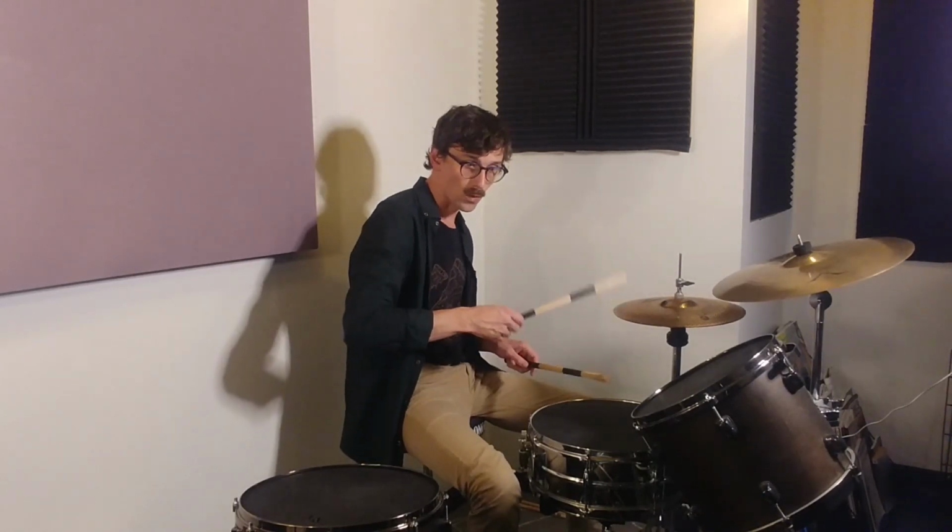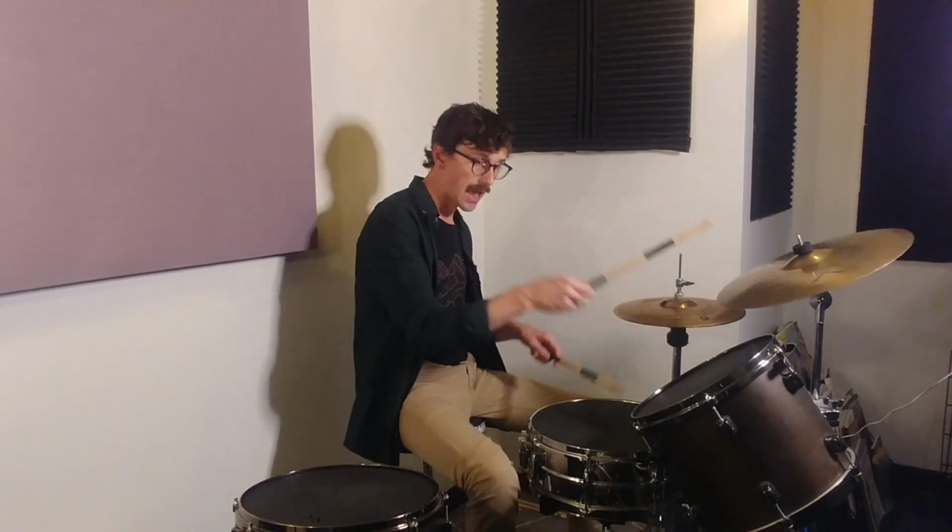So again, let's keep the bass drum on 3 for this one as well. So we go 1 and 2 and 3, and then crash on the and of 3 with the bass drum, and then 4. 1 and 2 and 3 and 4 and 1 and 2 and 3 and 4 and 1.